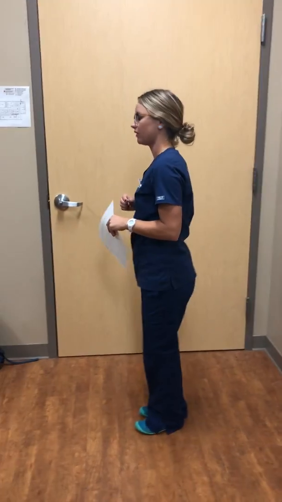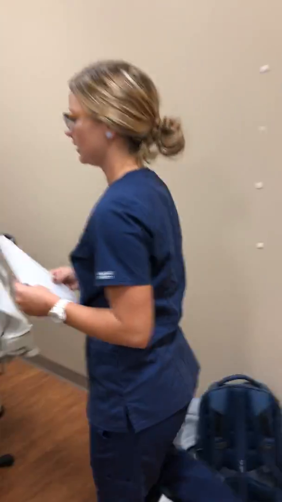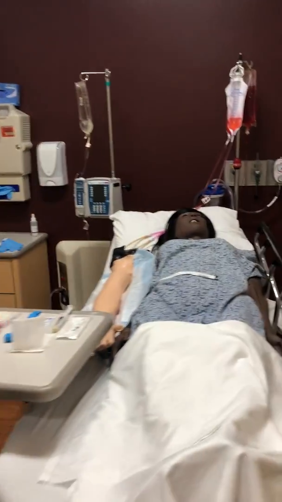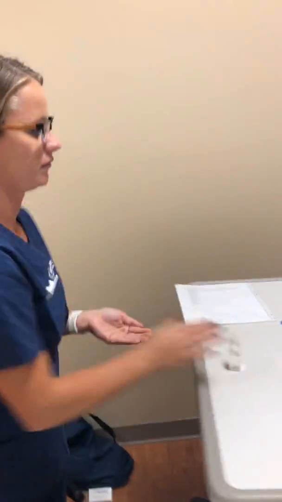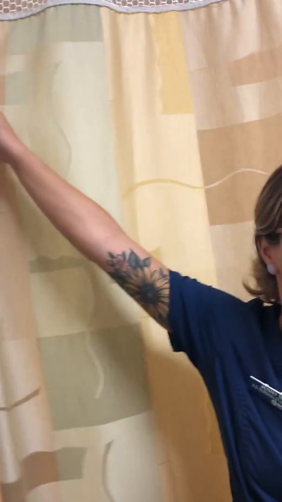I'm going to gather all my supplies outside the room. Once I have everything prepared, I'm going to head to the room. I'm going to knock on the door. Knock, knock. I'm going to hand sanitize my hands. Washing my hands. Pull the curtain closed for privacy.